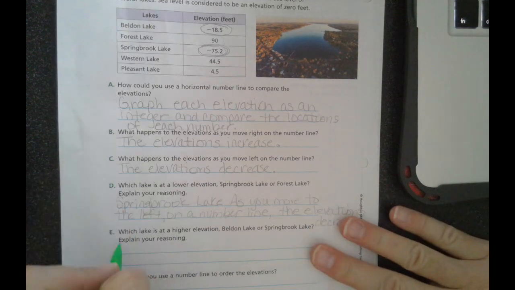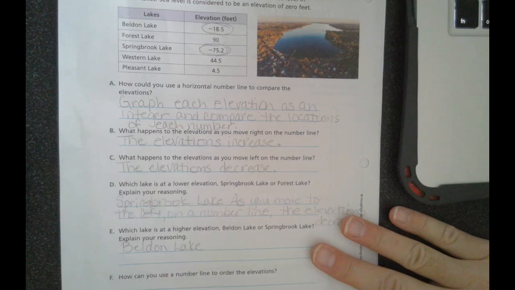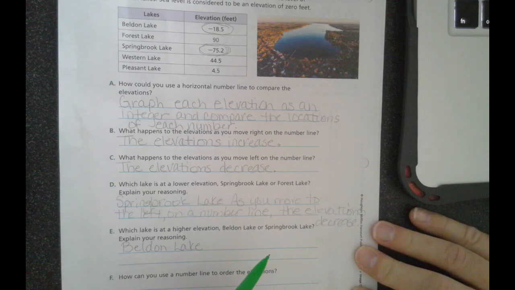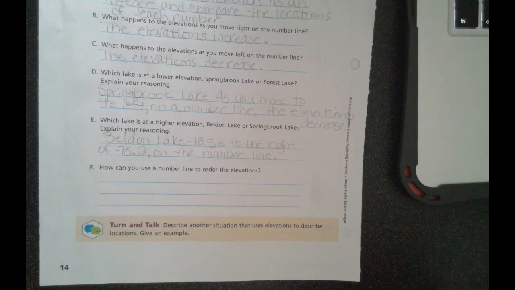I'm going to say that Belden Lake is at the higher elevation because it's to the right of the elevation of Springbrook Lake, and as you move to the right on a number line, your elevations will increase. All right. So Belden Lake, because negative 18.5 is to the right of negative 75.2 on the number line.